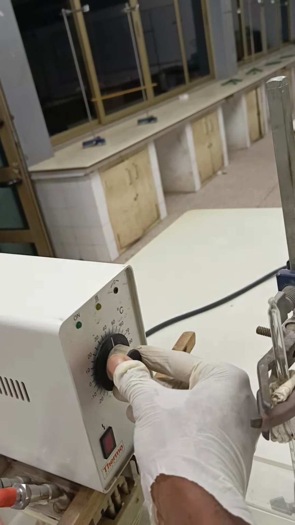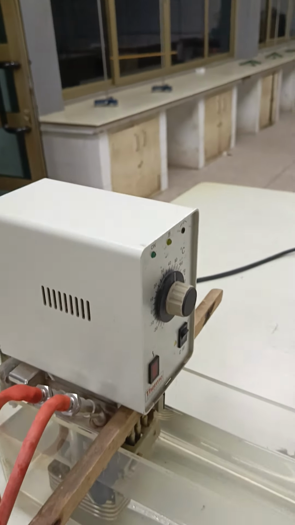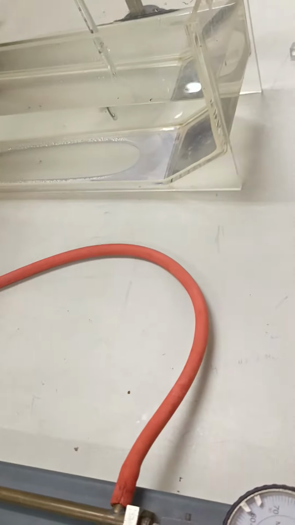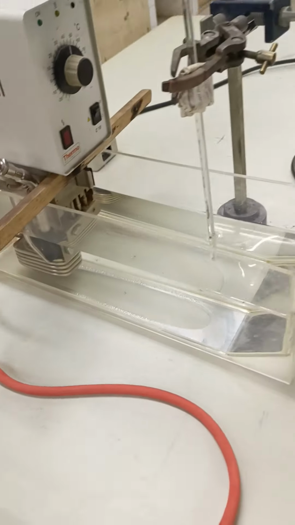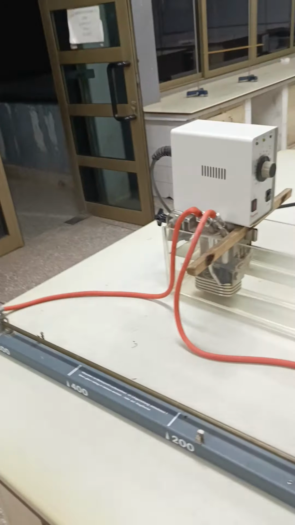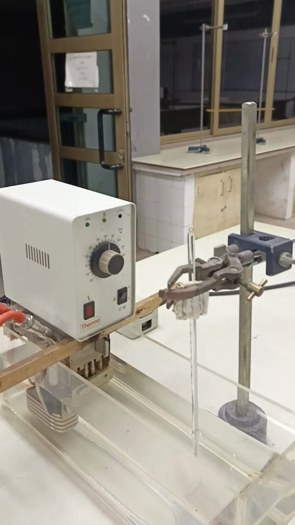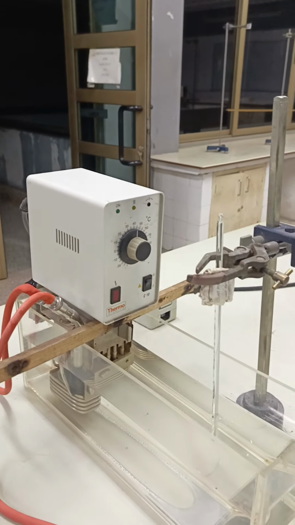We increase this to 40, right? So from 35 to 40 we measure the expansion. For 50 we measure the expansion, 55 measure the expansion. So we are done with the whole experiment. So that's how we perform this experiment. It's not a difficult experiment.